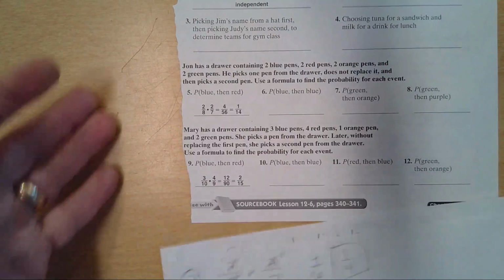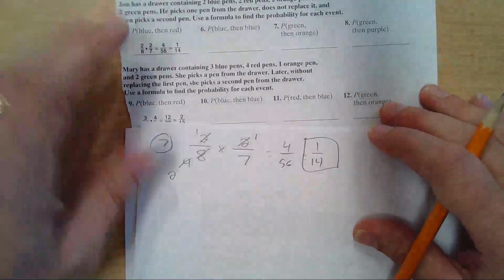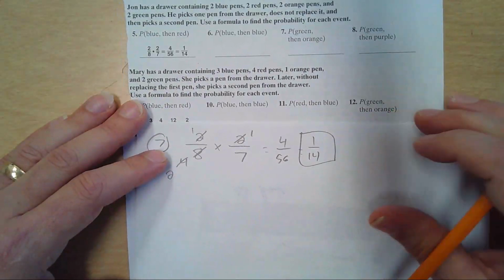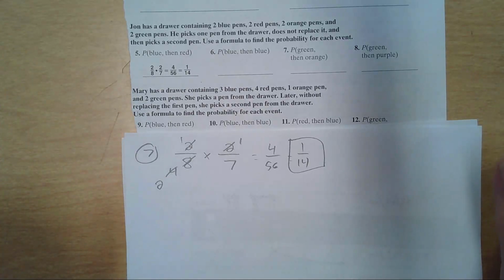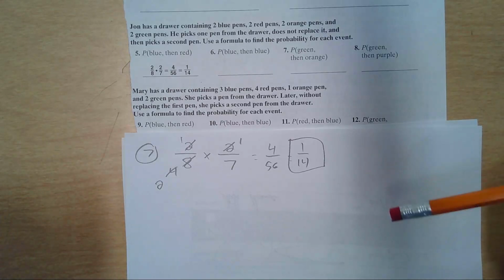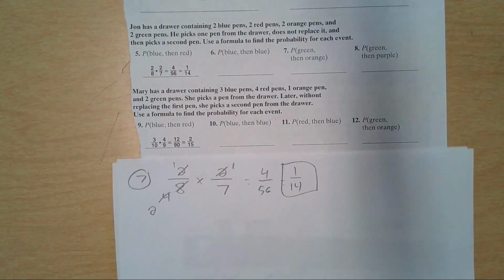Easy enough. All right, number 11, pretty much the same deal here. Mary has a drawer containing 3 blue, 4 red, 1 orange, 2 green, picks a pen. Later, without replacing the pen, so does not replace again, dependent event, she picked a second pen from the drawer. So now, what about getting a red then blue?